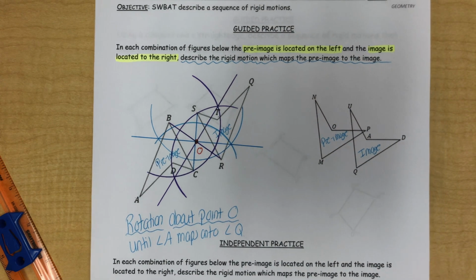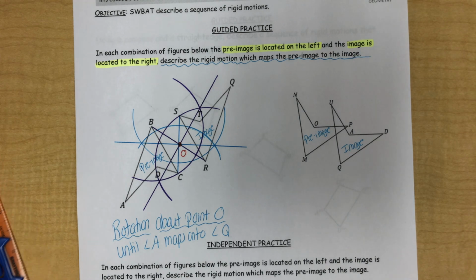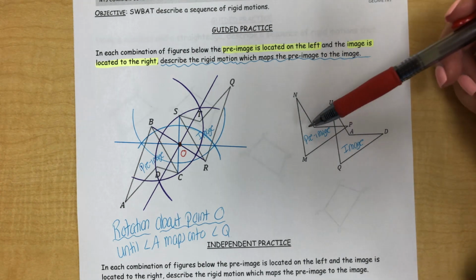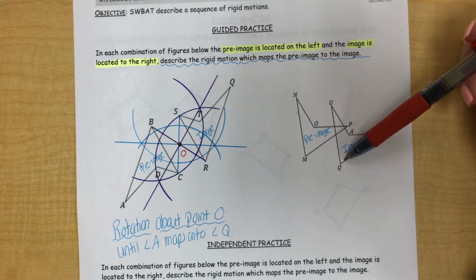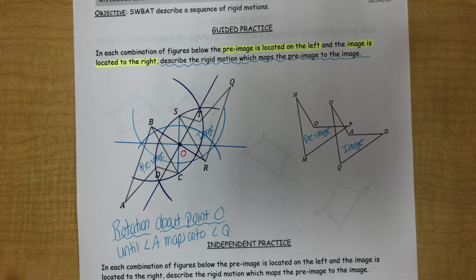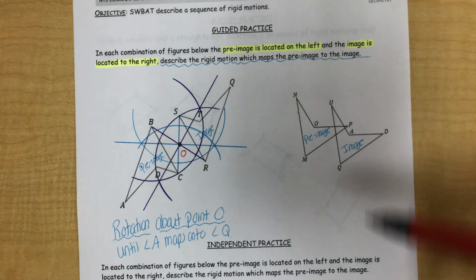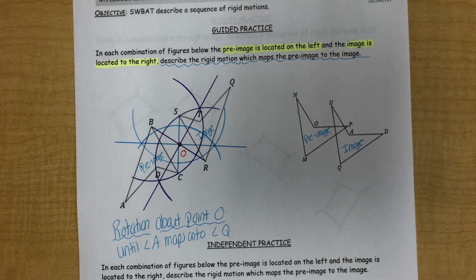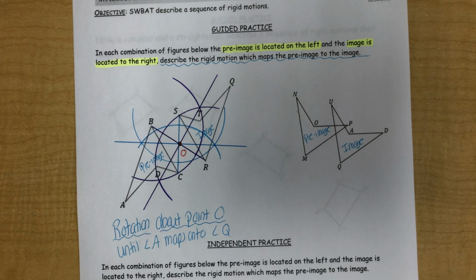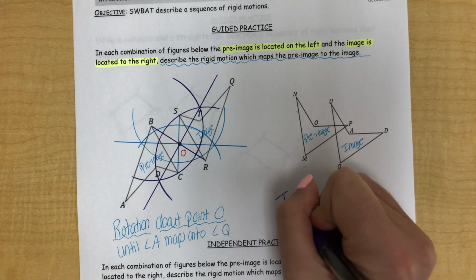All right, so that was one. Now let's look at number two. Number two is actually pretty simple. I can see that I just need to take my pre-image and slide it right down, and it's going to map onto my image. So when I'm thinking of a slide, or some type of move, I know that that's going to be a translation. So I'm going to start off by writing the vocabulary word. It's a translation.